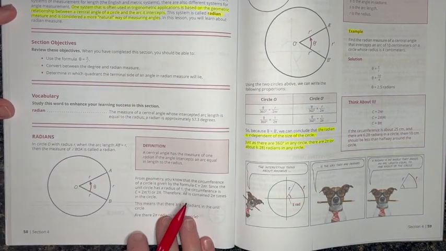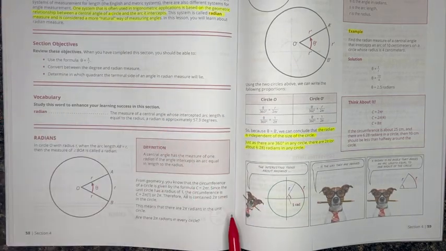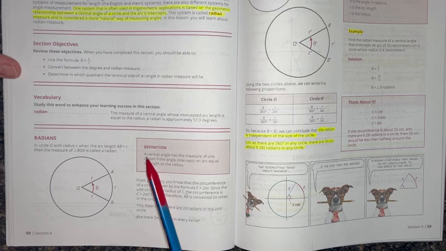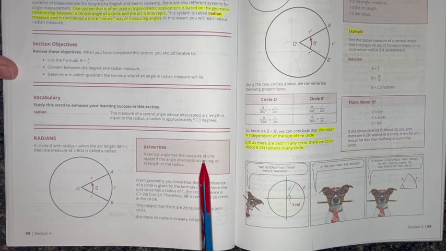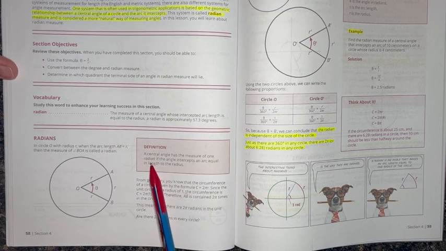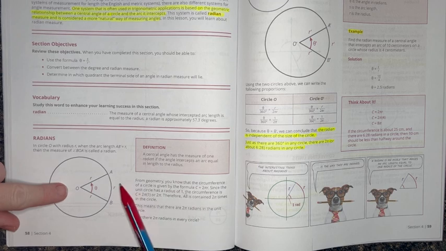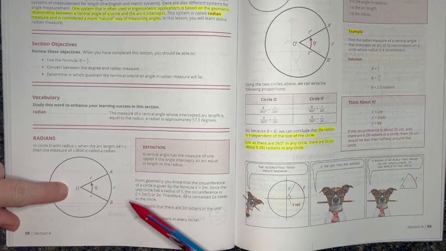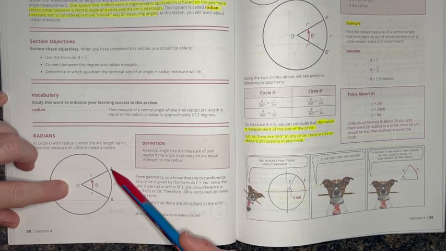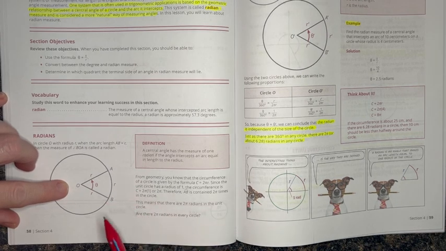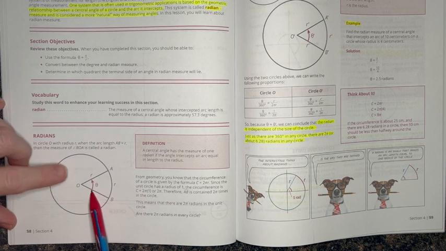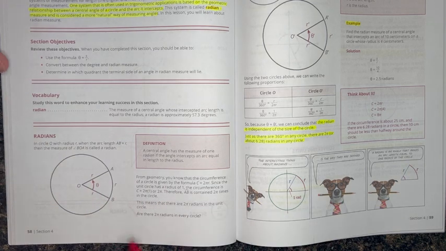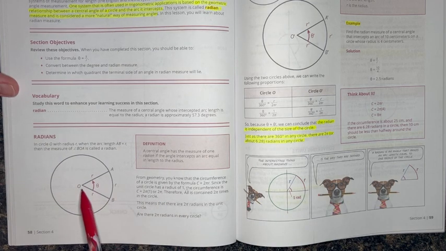So here is what a radian actually means. It says that a central angle has the measure of 1 radian if the angle intercepts an arc equal in length to the radius. So the arc that it's intercepting, which is AB right here, is equal to the radius of the circle. So therefore, this makes a central angle, of course, and then we have a radian, okay?